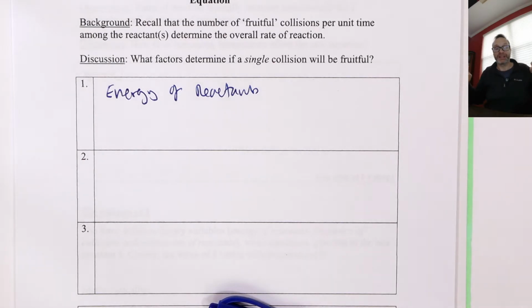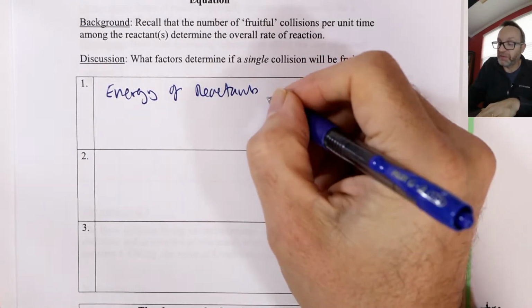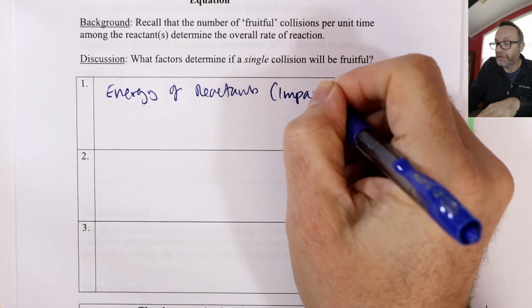Okay, so those outside electrons will repel, and normally things will just fly away from each other through electrostatic repulsion. So that electrostatic repulsion has to be overcome. It's like trying to get two north poles of a magnet together, okay? You can eventually, but you've got to overcome that force pushing them apart, right? Okay, so the energy of reactants, if you bang them together hard enough, we call that the impact force.